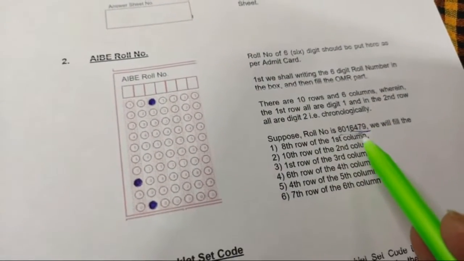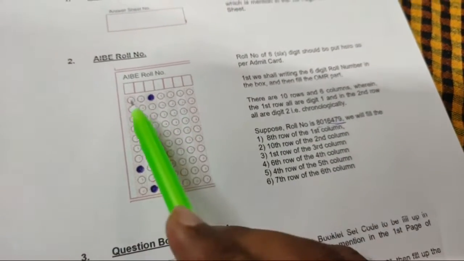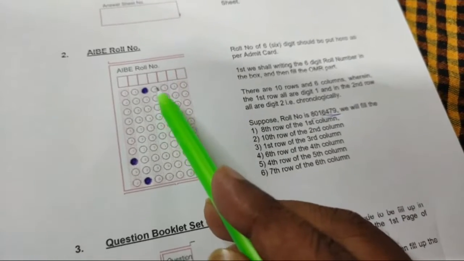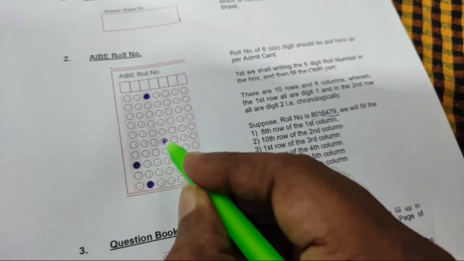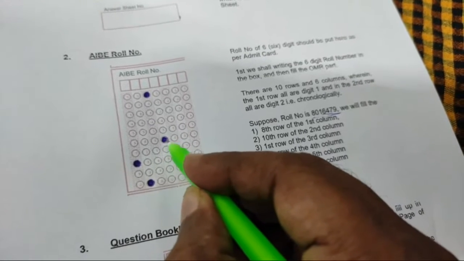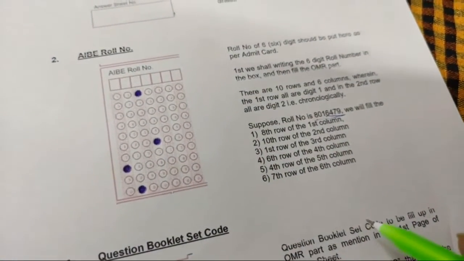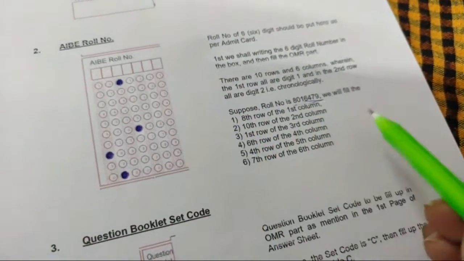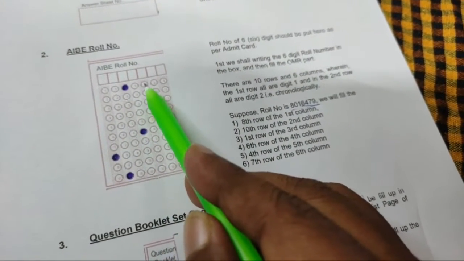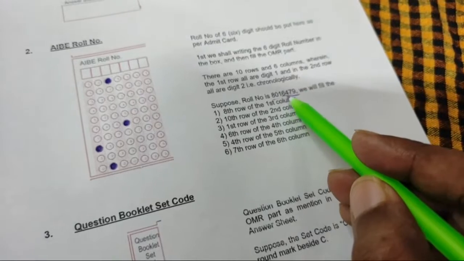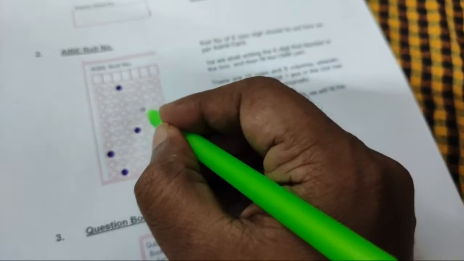Then you will get 6. So we have to go to the fourth column. 1, 2, 3, 4 and go to 6. 1, 2, 3, 4, 5, 6. So this is 6. So you have to darken this. After that, there is 4. So we have to go to 4. 1, 2, 3, 4. That is gone. Now the fifth one is 4 over here. The fifth one. So you have to go to 4. 1, 2, 3, 4. So you will darken 4.